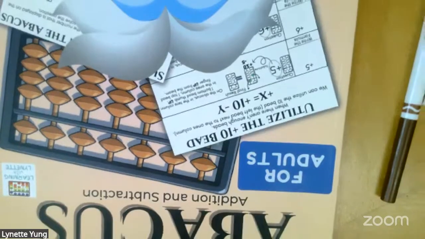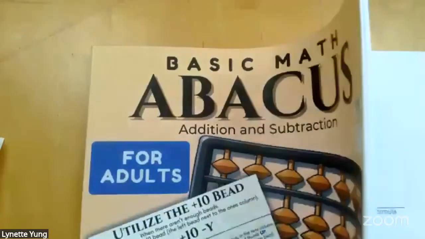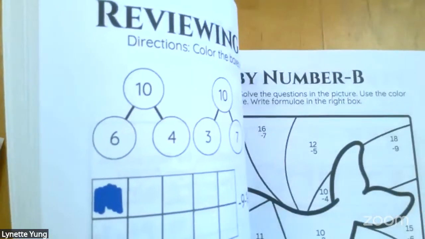What I came to realize is that when you show someone a video, they've seen math differently. She uses Right Start Math, which does use the abacus, but not the Soroban; it's the other type, a 10 bead abacus.